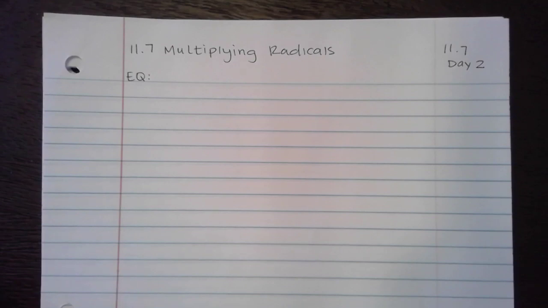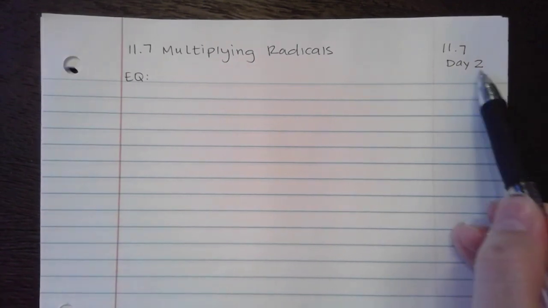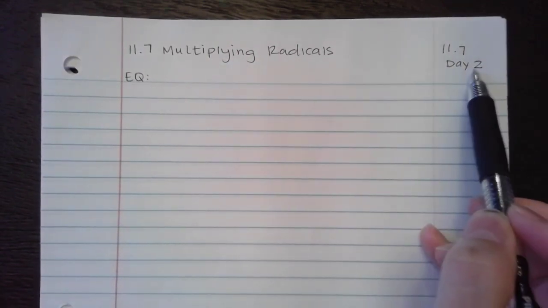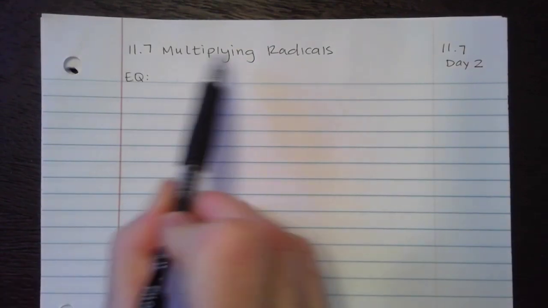Happy Monday, Algebra students. We are finishing up 11.7. You worked on adding and subtracting radicals on Friday, which was day 1, and today we're jumping into multiplying.